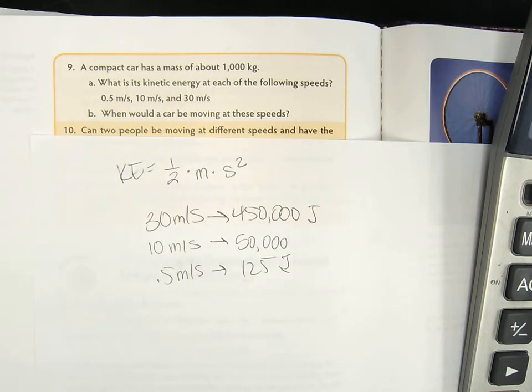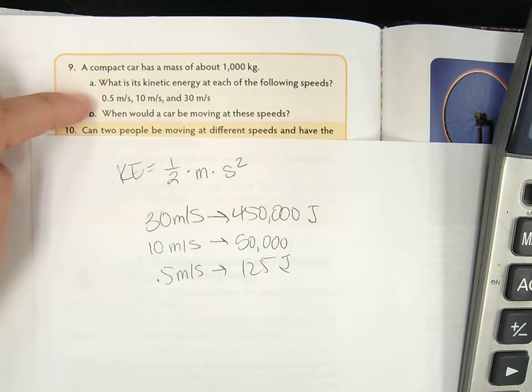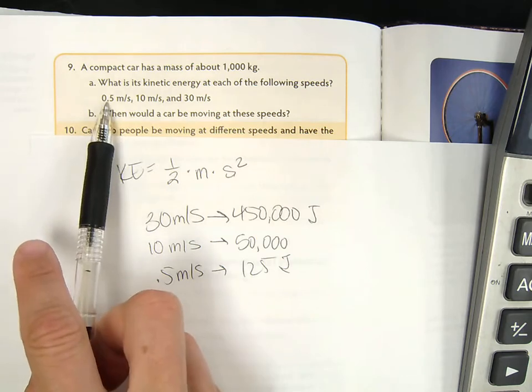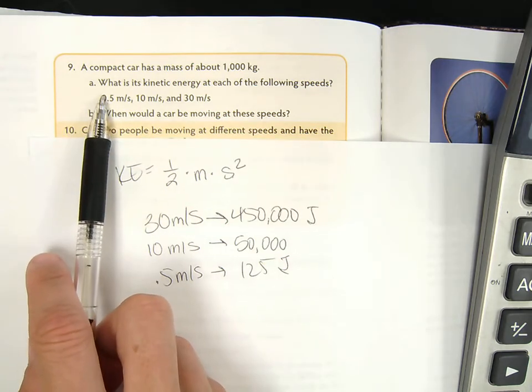Okay, so when would a car be moving at these speeds? I guess what they want you to do is describe the motion at 0.5 meters per second. I guess they want you to say slow. What do they want you to say? Oh my gosh, this is a silly question. They just want you to recognize that this is really super slow, like maybe driving through a parking lot.